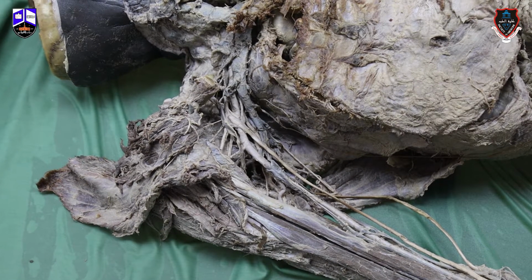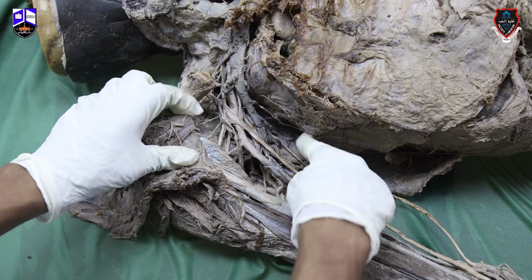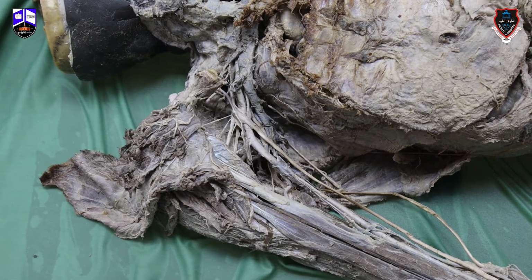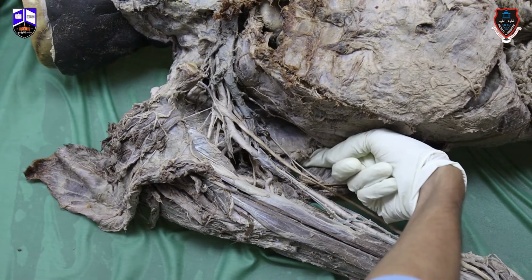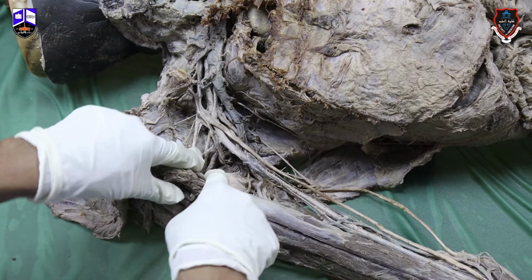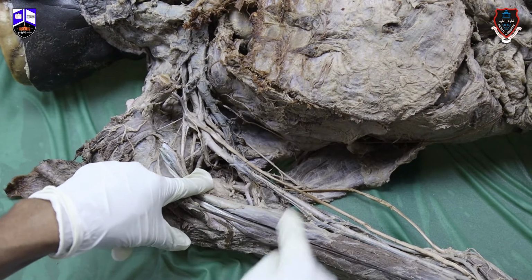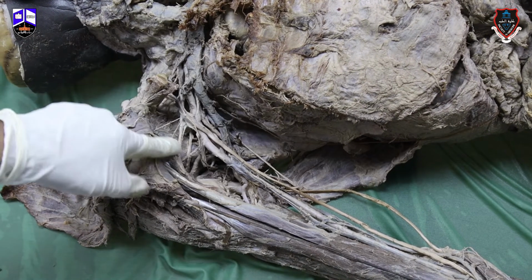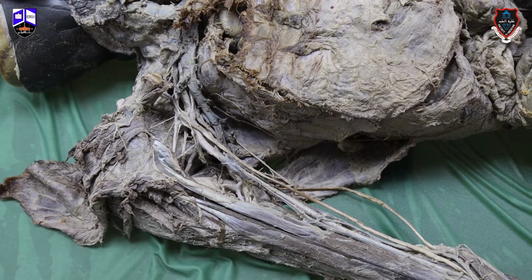The posterior boundary of the axilla is also 3 muscles. The first one, as you can see here, this muscle continues upward here, this is the subscapularis muscle. Immediately beneath it, this muscle is called teres major, and inferior to it, the tendon of latissimus dorsi. So the 3 muscles are the subscapularis, teres major muscle, and the tendon of latissimus dorsi.